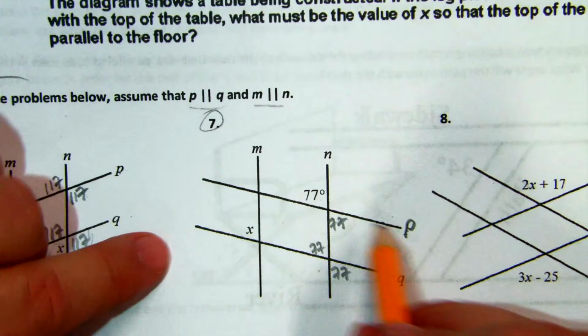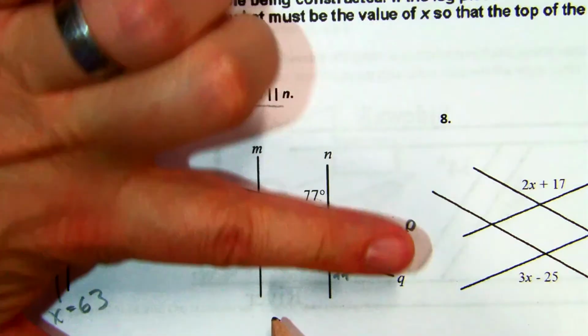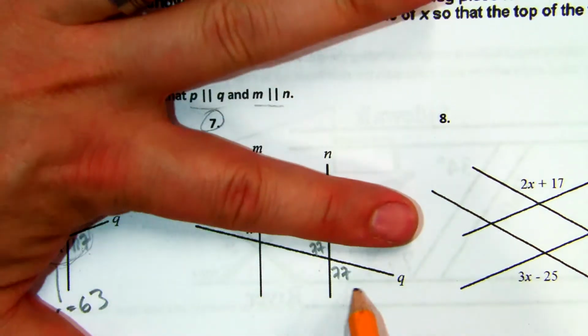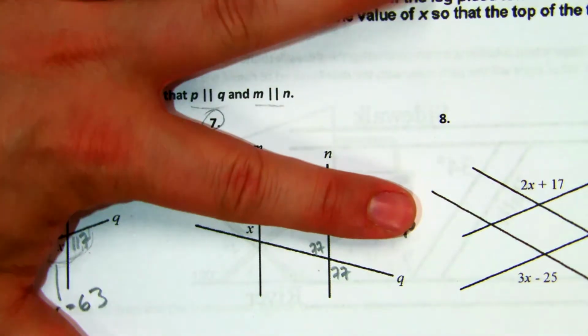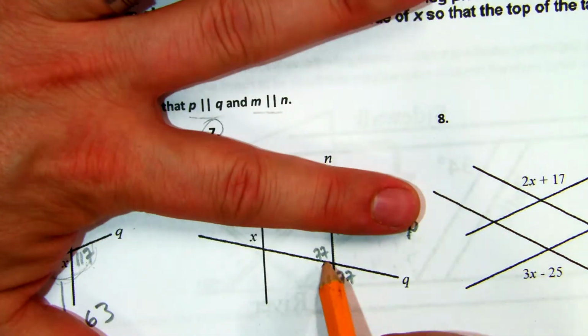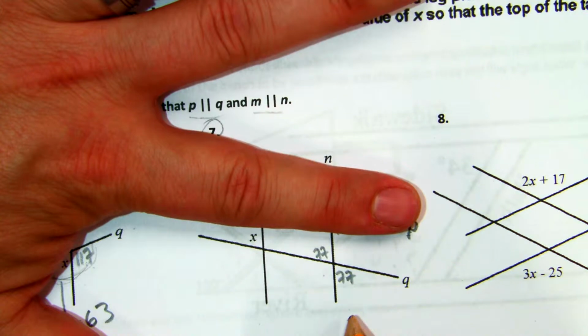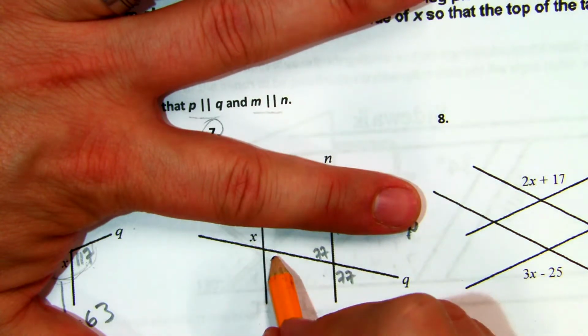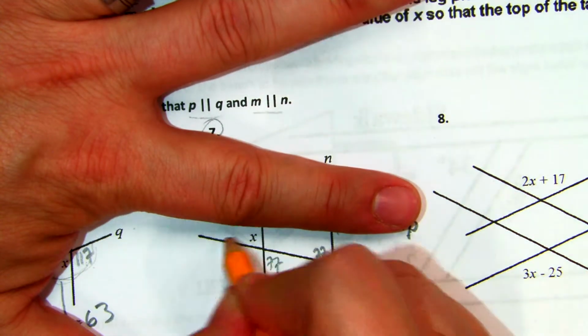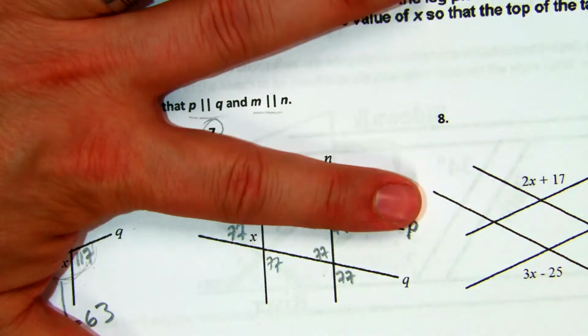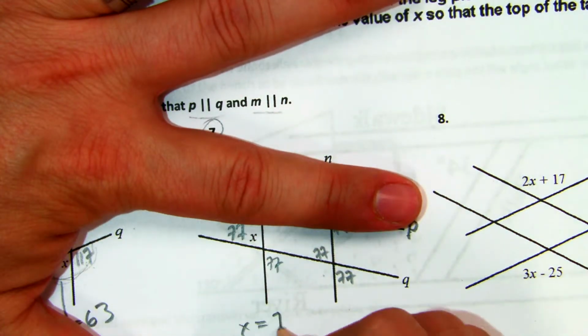Now, moving over this way. I also know M and N are parallel. And I can either use P or Q as a transversal. I'll use Q because Q has the x's on it. Okay, this is 77, this is 77. Those are my acute angles. All the acute angles over here should be 77 too. So 77, 77, and I've already got my answer. X equals 77.